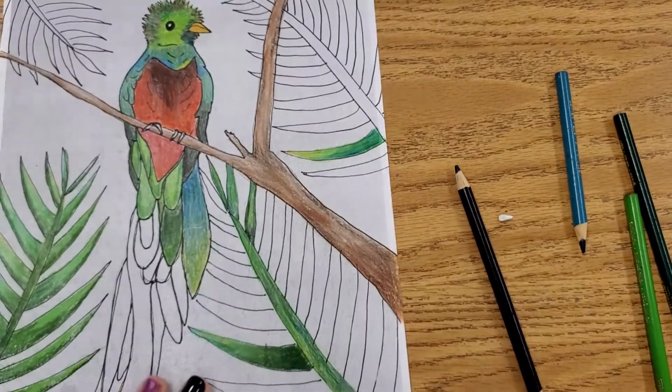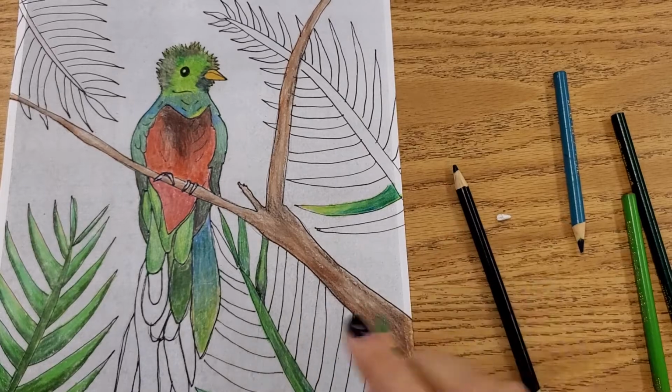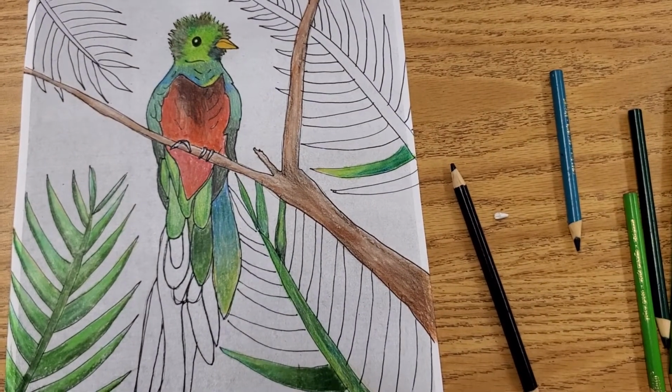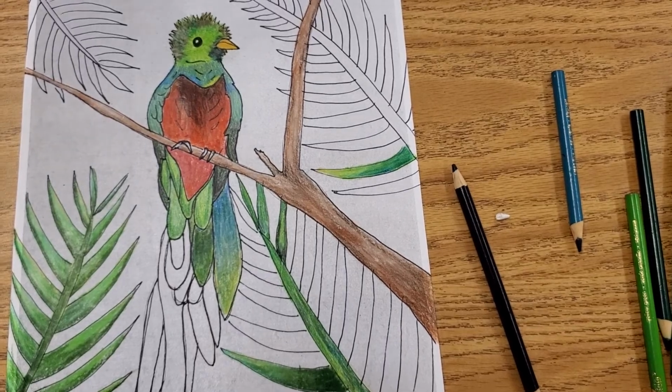Alrighty, so that's about it. I'm gonna keep on coloring until it's all completed. And so now it's your turn. Have fun, get it done.